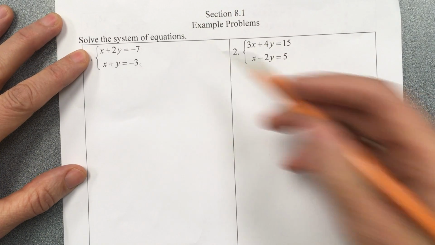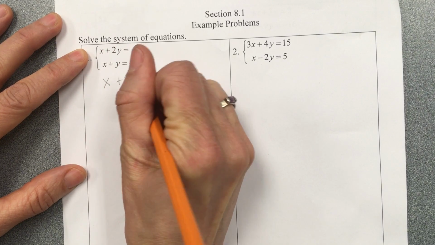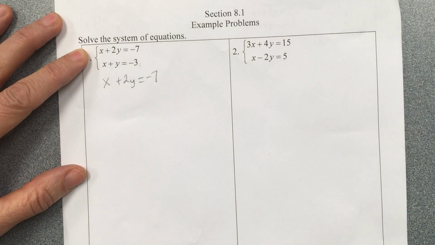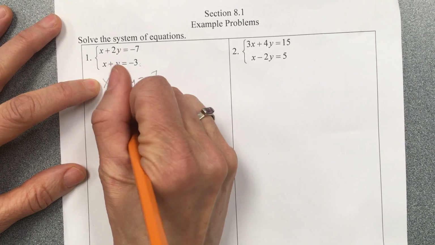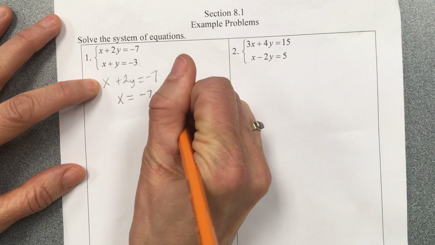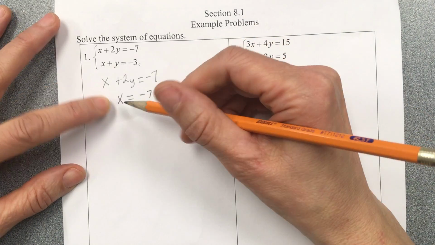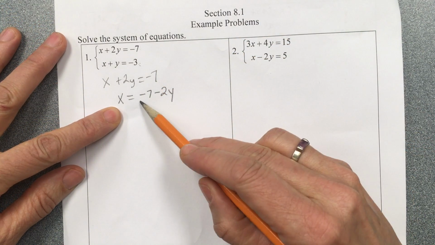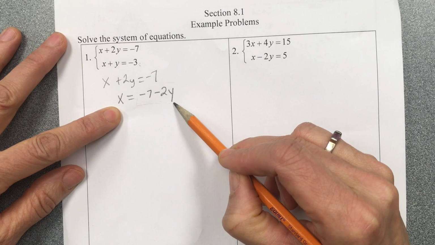So I'm going to take the first equation. I'm going to copy it, x plus 2y equals -7. And I'm going to solve this equation for x. So that means I need x all by itself, everything else on the other side. So I will subtract off the 2y. Okay, now this tells me that x has to satisfy this relationship no matter what for this system.